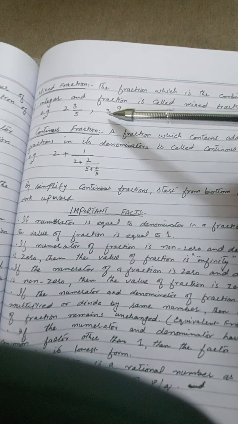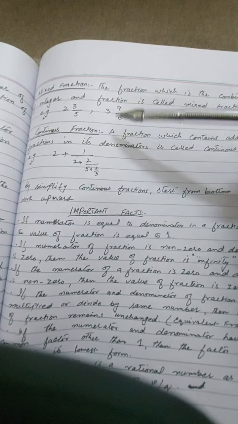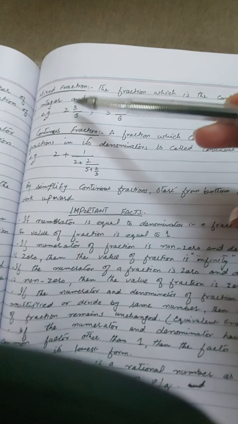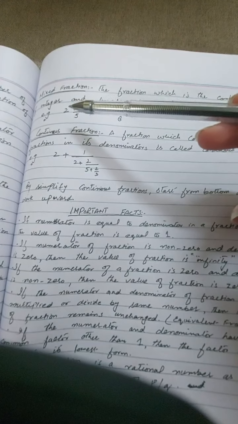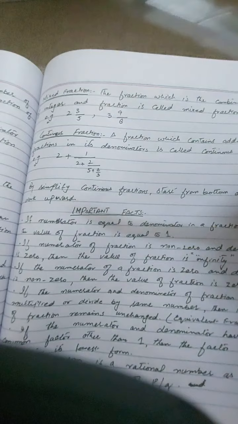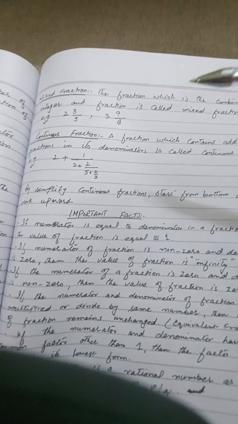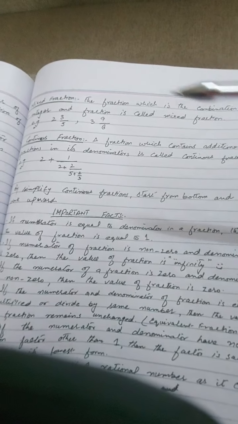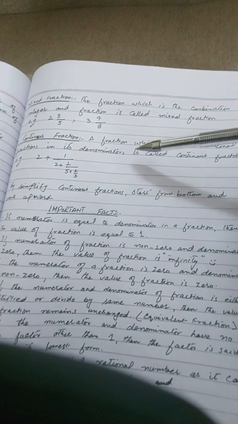And 3 is your whole number and 9 by 8 is your improper fraction. So this type of fraction is known as a mixed fraction. Now we are having continuous fraction. A continuous fraction is a fraction which contains additional fractions in its denominators.